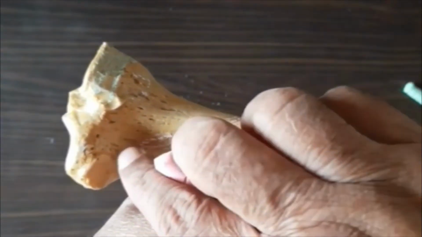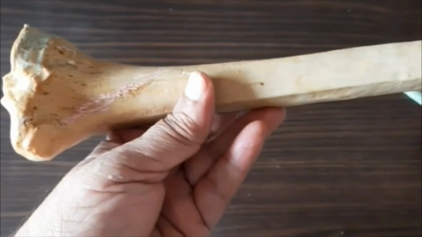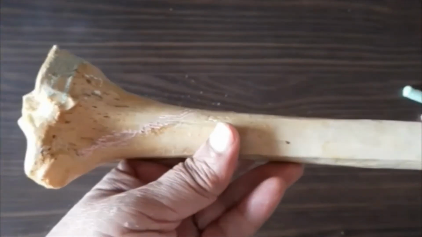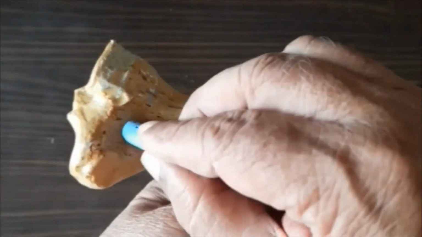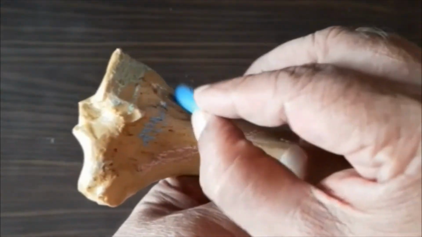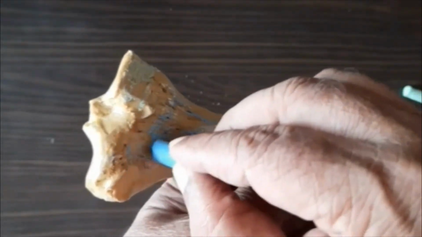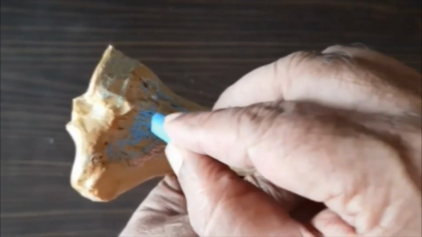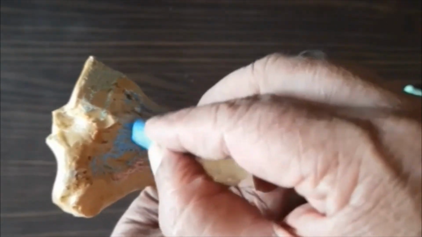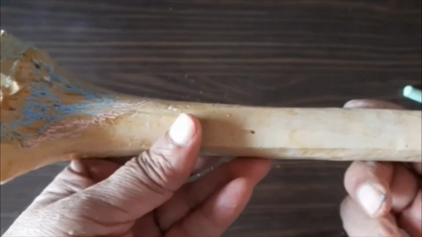Just above this soleus attachment, this is a triangular area, and we have learned that this triangular area gives attachment, that means insertion, to a muscle that is called popliteus. So this whole triangular area is the insertion to the muscle called popliteus. Okay, it is the popliteus muscle here.